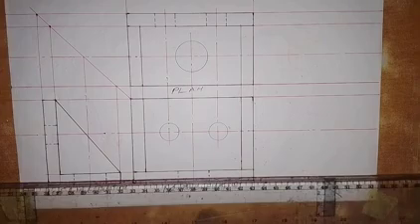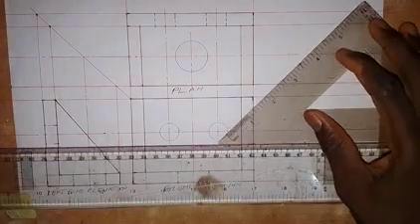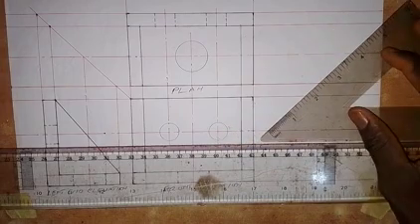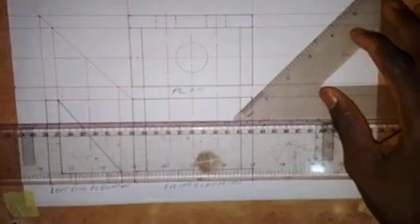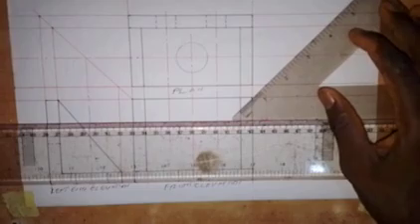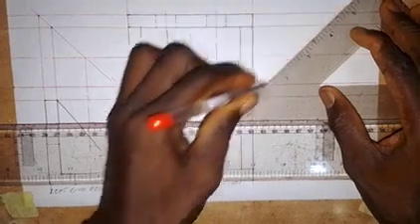So what we have to do now is to take the 45 degrees set square. So we set it at this point on the front elevation, and we draw an inclined line that will be at an angle of 45 degrees to the horizontal. It goes in this direction.